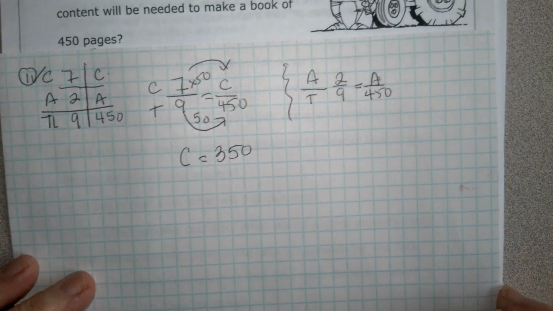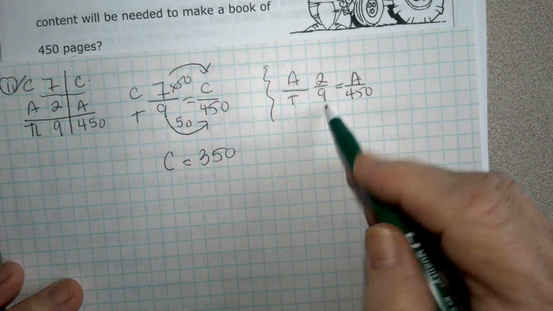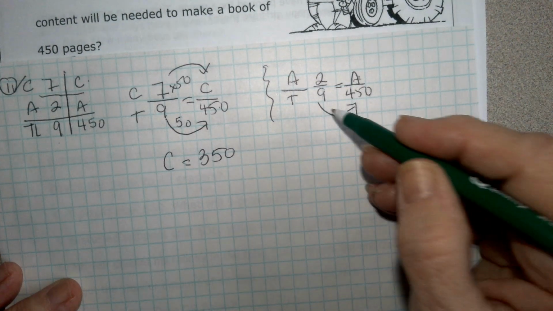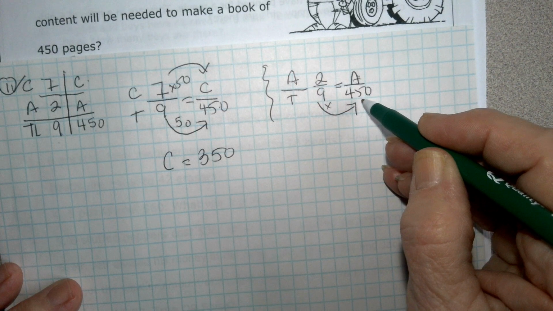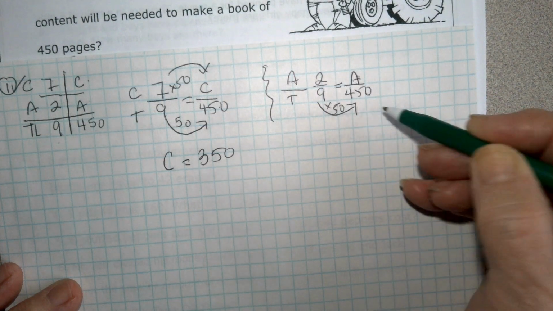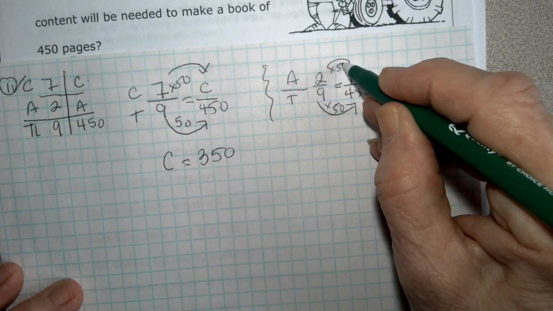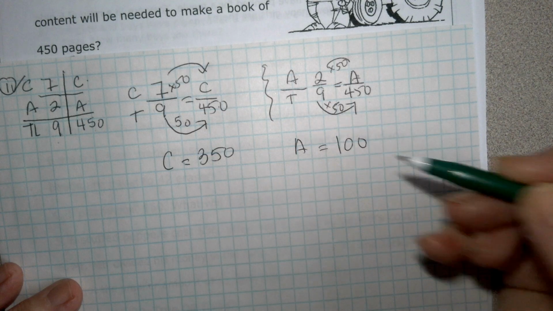Then I'm going to do the same thing over here. The total pages was 9, and I've got in the real book it's going to be 450. So again, 9 times what will be 450? Times 50, times 5 with the extra 0, and here then times 50. So the advanced is going to be 100 pages.